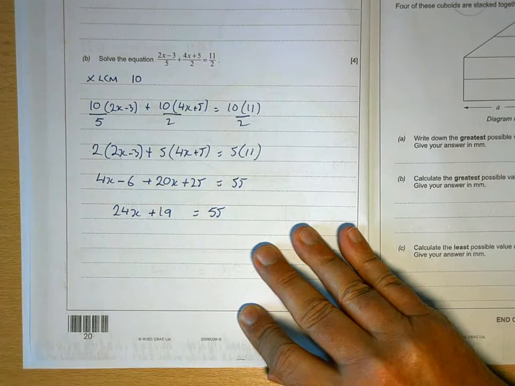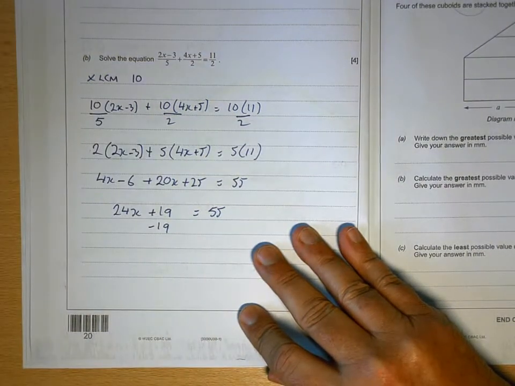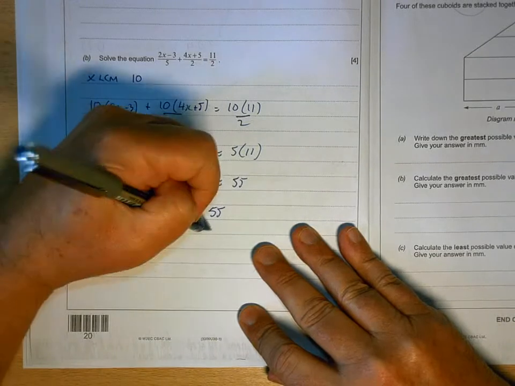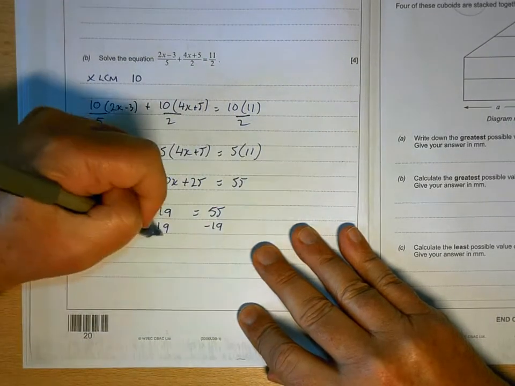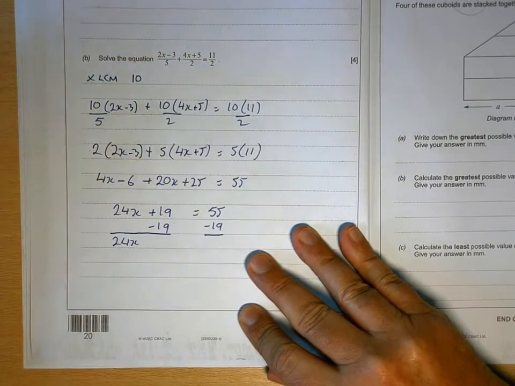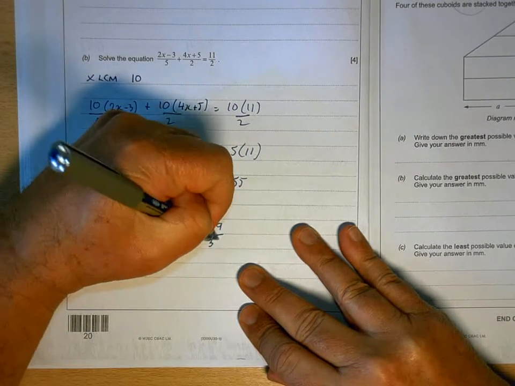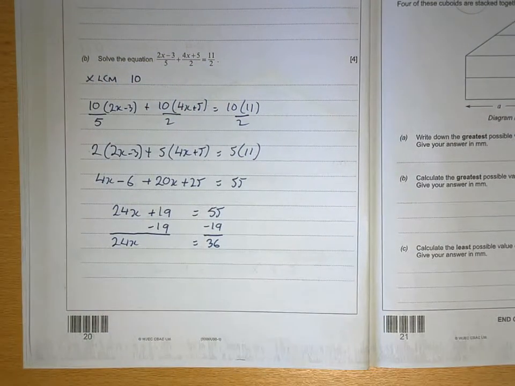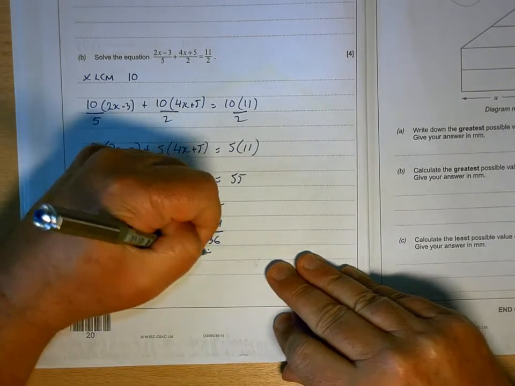I want to get the x's on their own, so I want to get rid of that 19. If I take 19 off that side, I have to take 19 off this side as well, which leaves me 24x on the left hand side and 36 on the right hand side. Now I divide by 24 to make 1x.